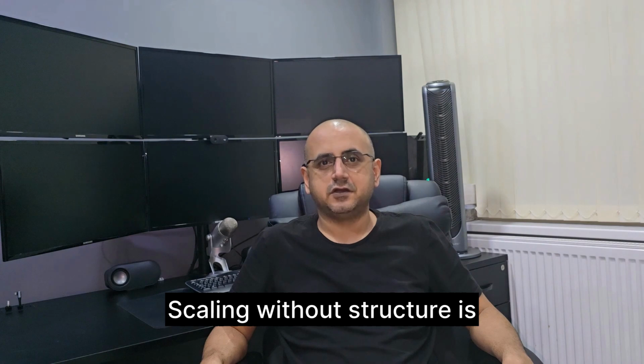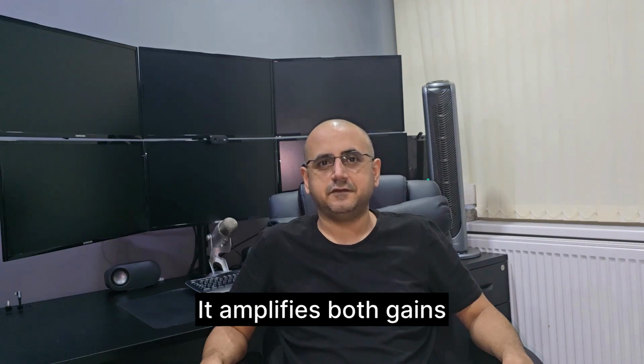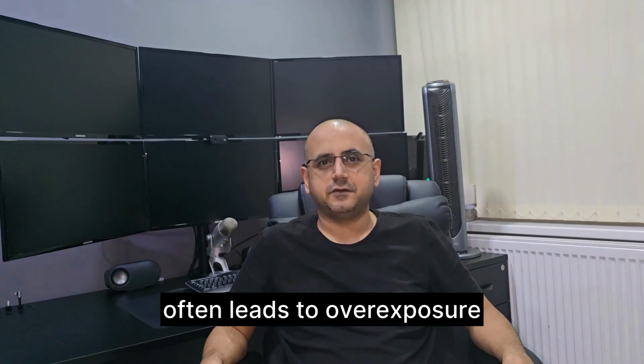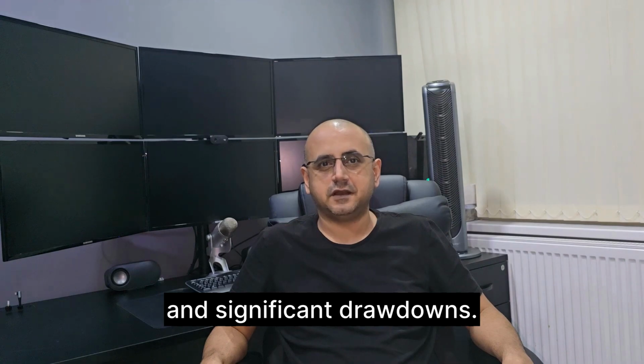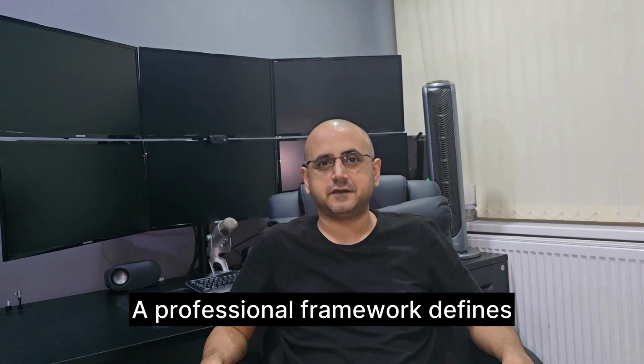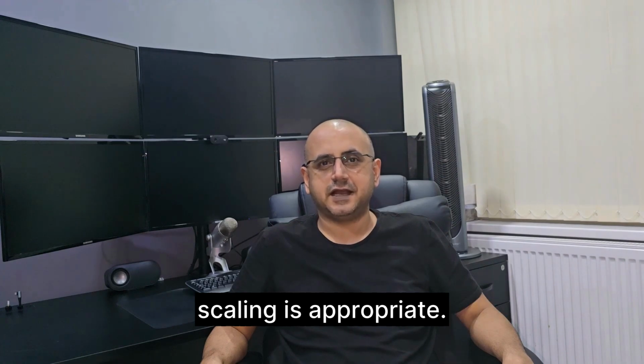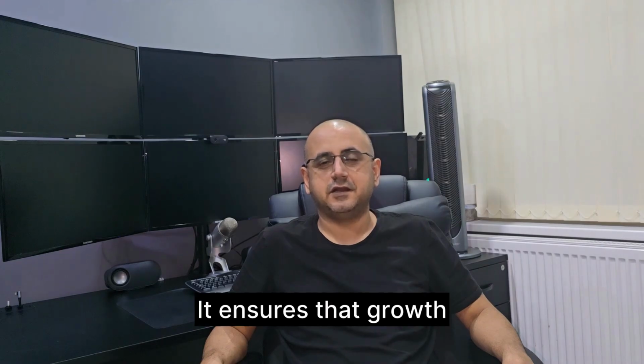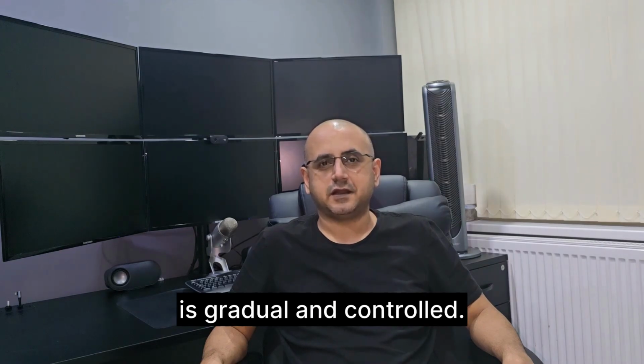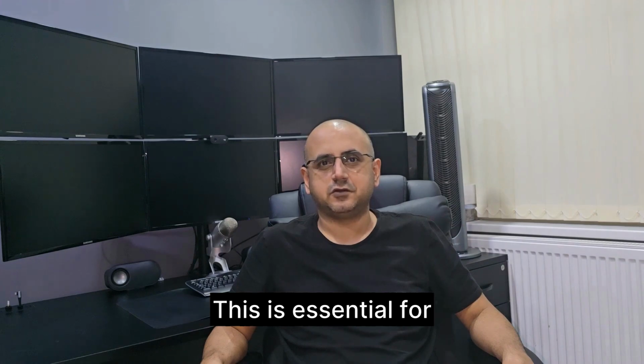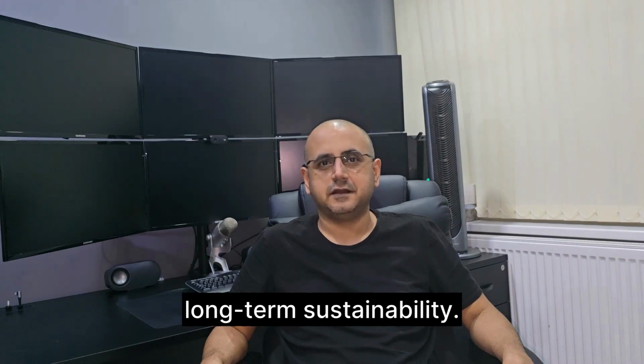Scaling without structure is dangerous. It amplifies both gains and losses. Without a framework, it often leads to overexposure and significant drawdowns. A professional framework defines the conditions under which scaling is appropriate. It ensures that growth is gradual and controlled. This is essential for long-term sustainability.